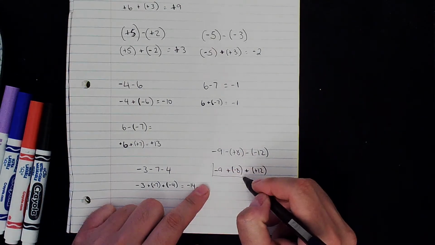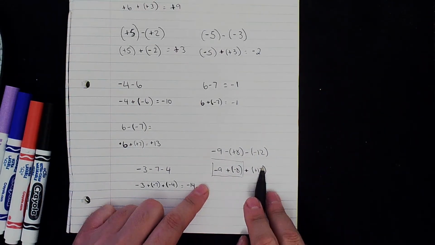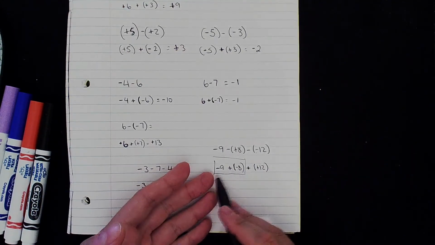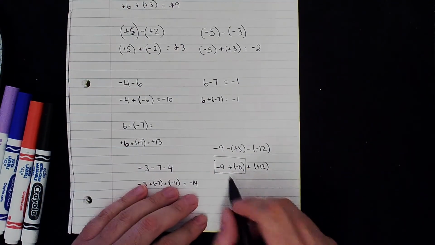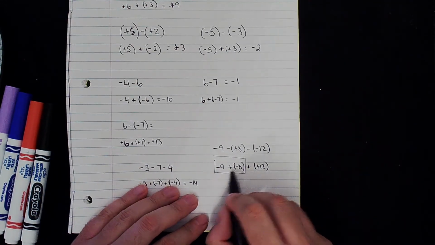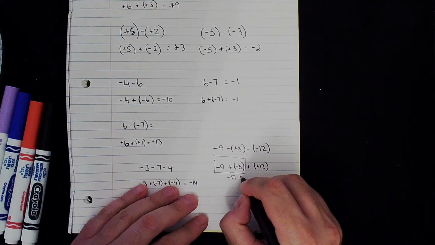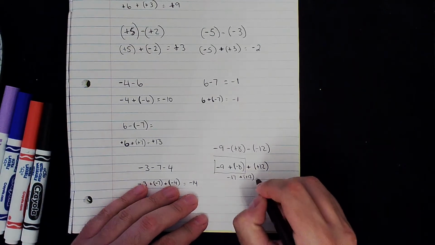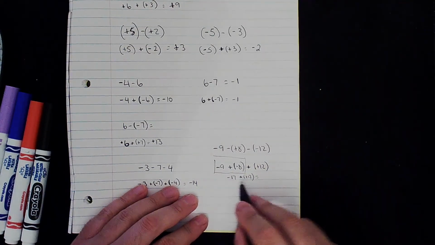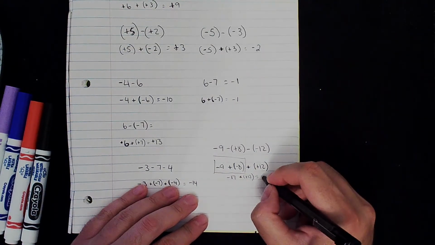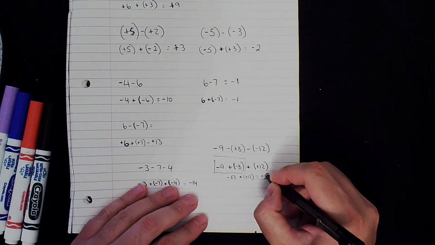So let's do these two first. I like going in this order, but in this case, they're both negative, so it's good to keep them together as well. Negative 9 plus negative 8 is negative 17, plus positive 12, you're still at negative 5.